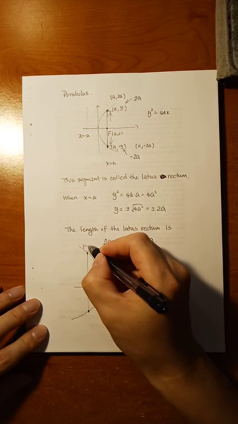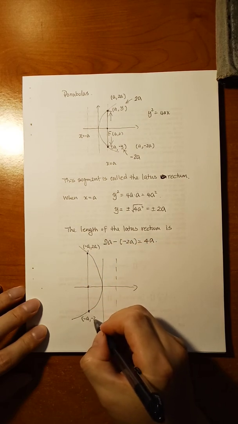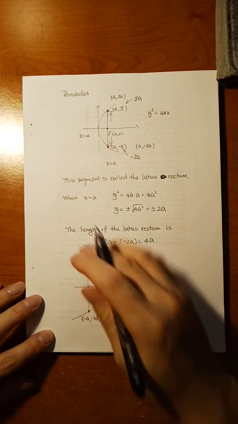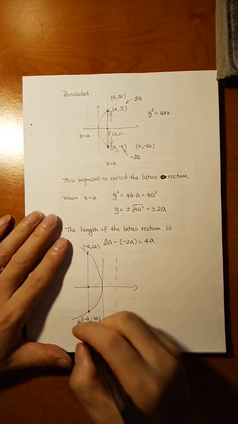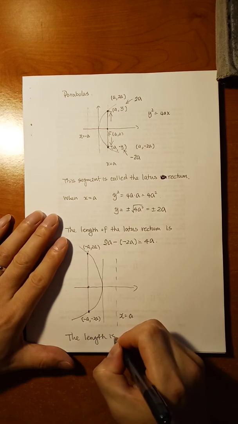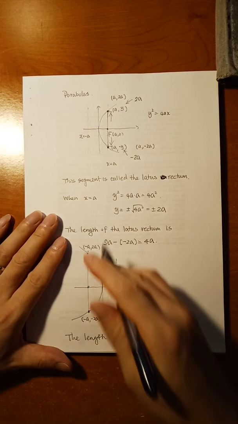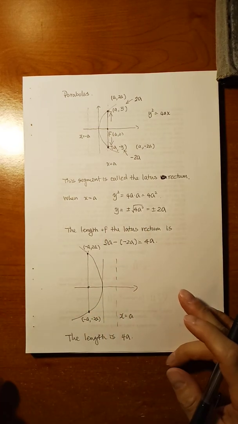Then this is (-a, 2a) and this is (-a, -2a). Again, this segment is called the latus rectum. The length is 4a. It doesn't matter which direction you get. The length is always 4a.